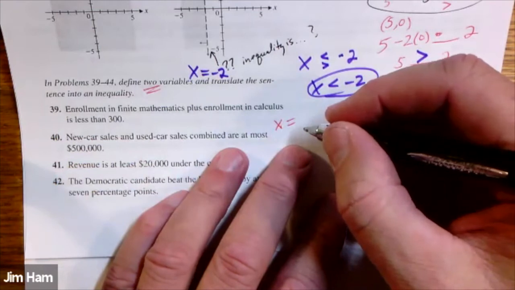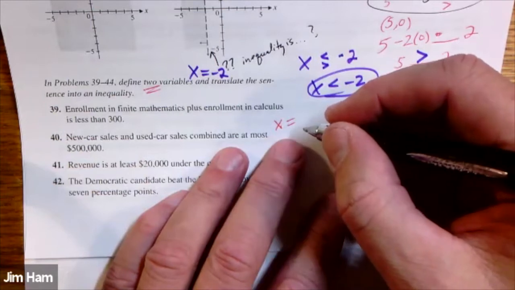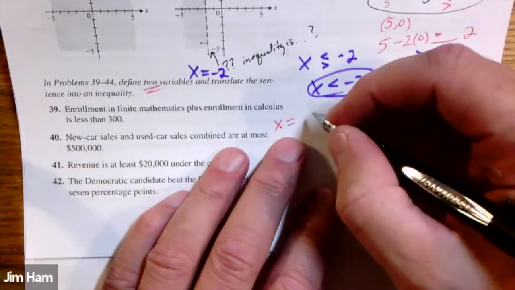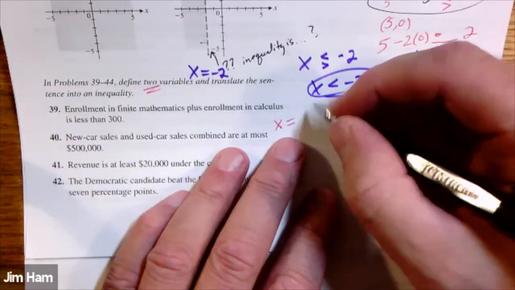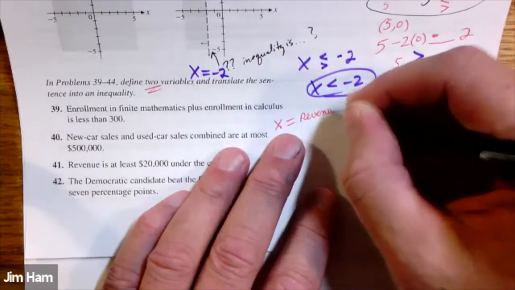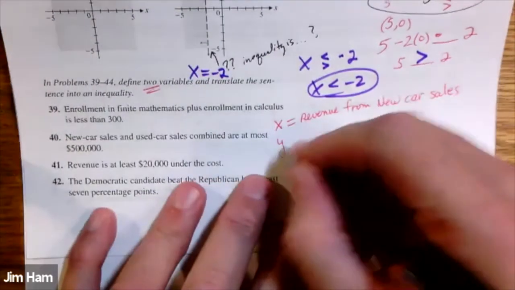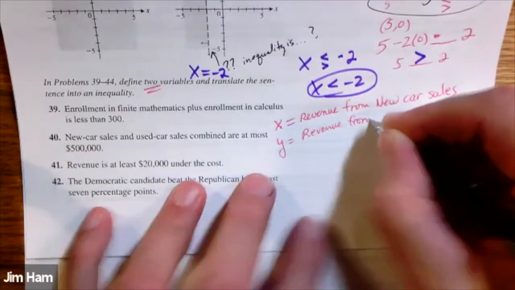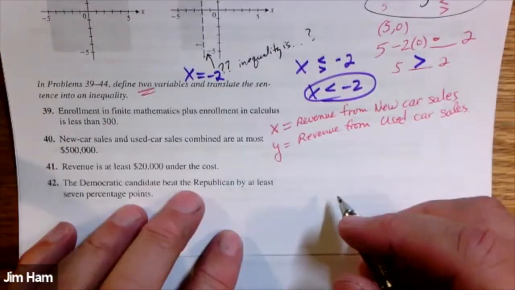all right, new car sales, used car sales combined are at most 500,000. Okay, so I guess we could just call it new car sales, although that might mean the number of cars sold. So I'm going to say x is revenue from new car sales. And then y would be something similar, but revenue from used car sales.